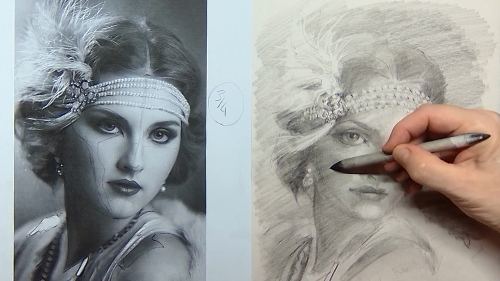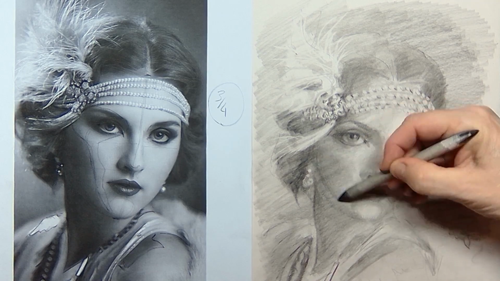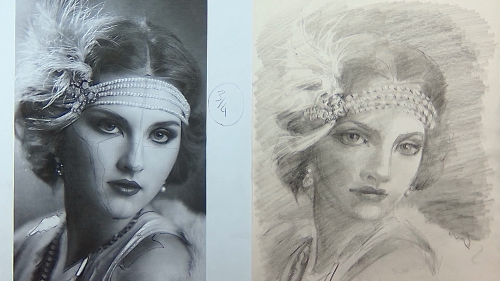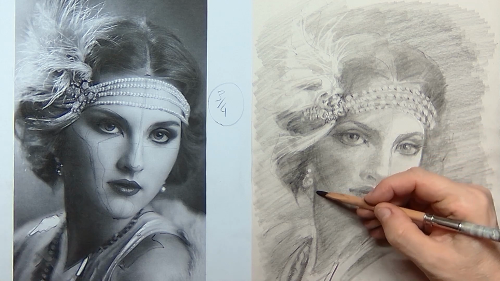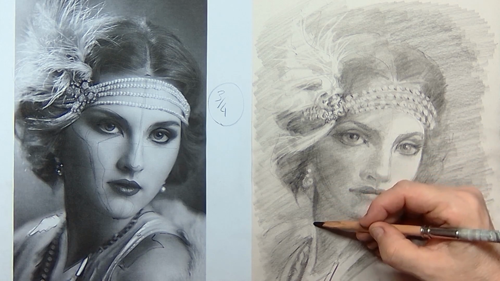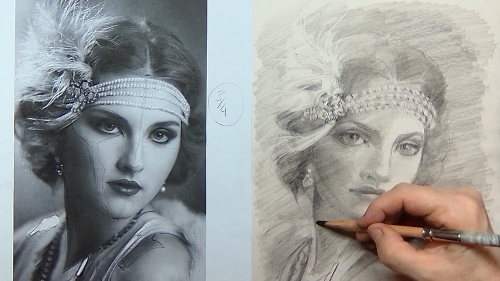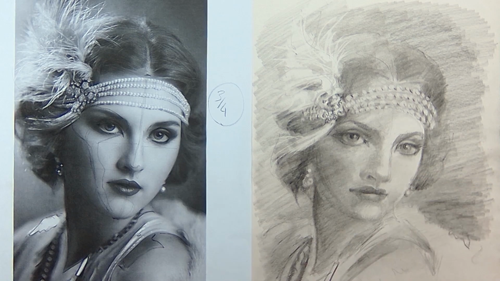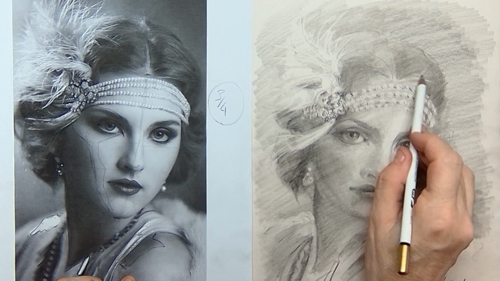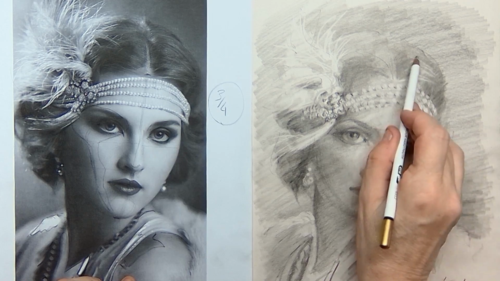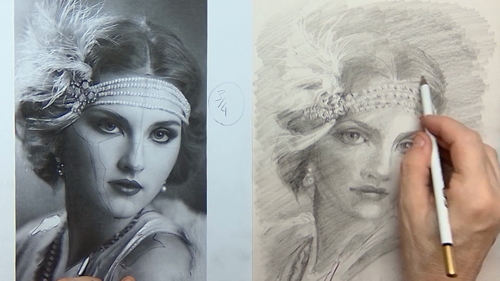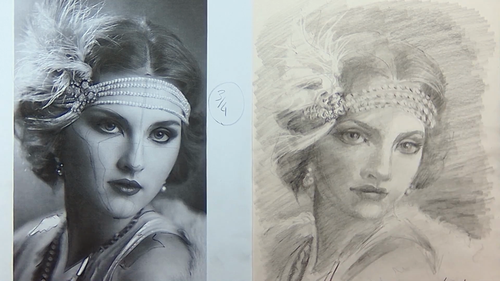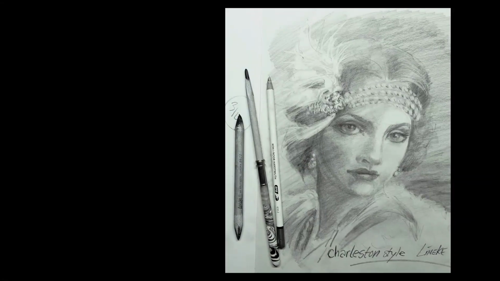It's a sketch, but I'm trying to keep it as soft as possible, not drawing too harsh lines, but I do want her neck to have a little bit more shadow here, so that the line of the cheek comes out. So this is my sketch. It's a lovely way of looking at a different time, the Charleston time.